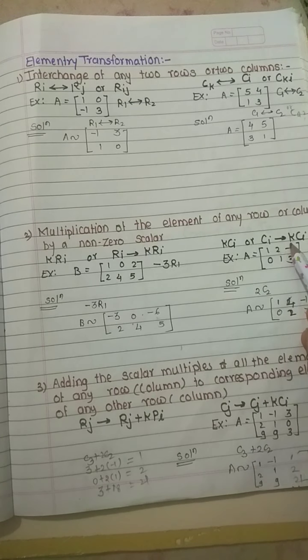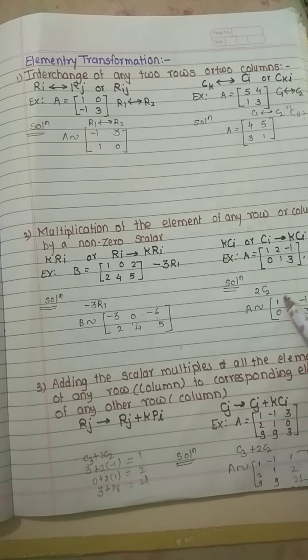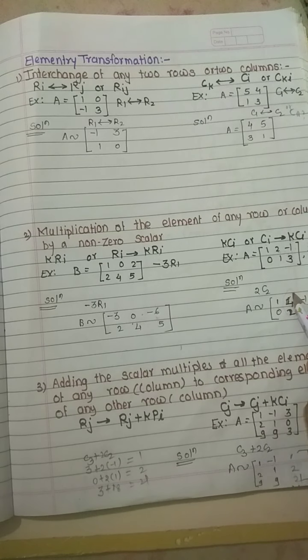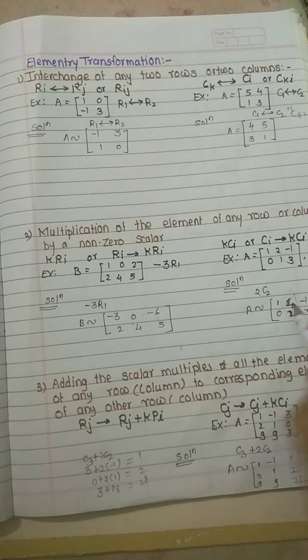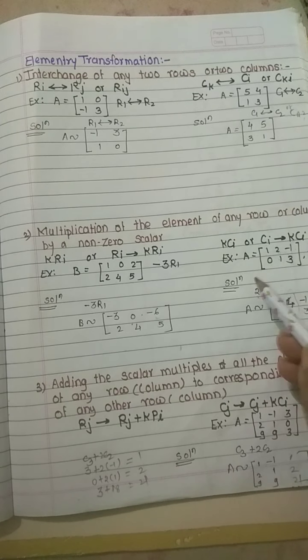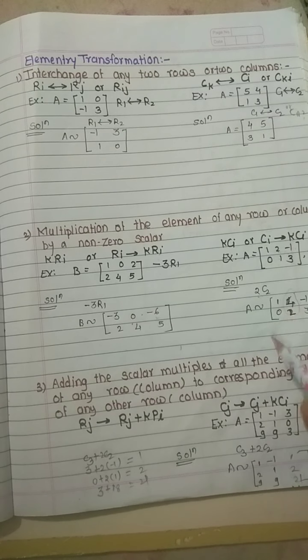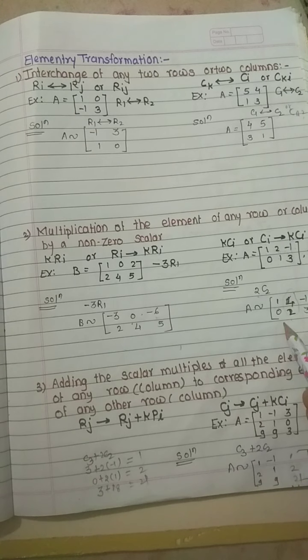First column and third column remain the same, only column 2 changes. 2 into 2 is 4, 1 into 2 is 2. Therefore, A is equivalent to the matrix with first row elements 1, 4, -1 and second row elements 0, 2, 3.